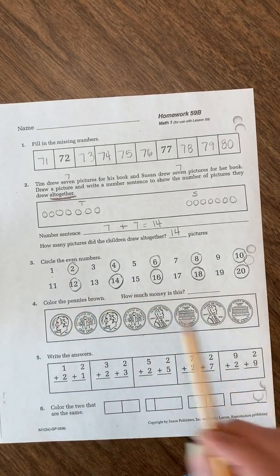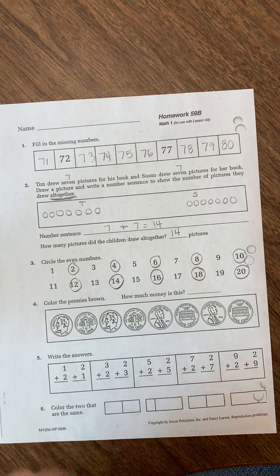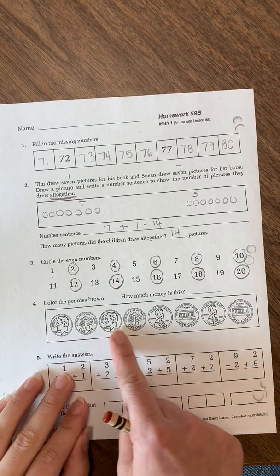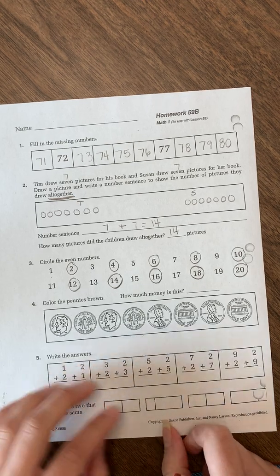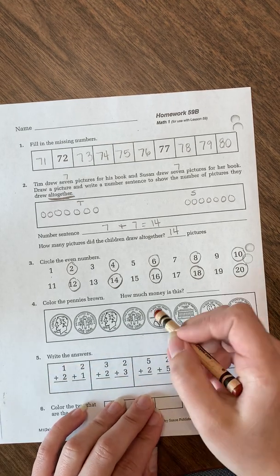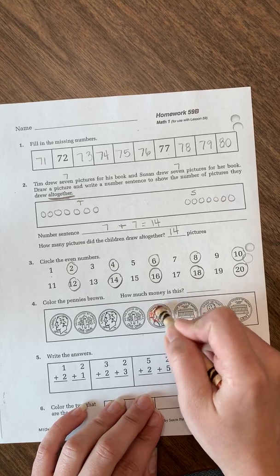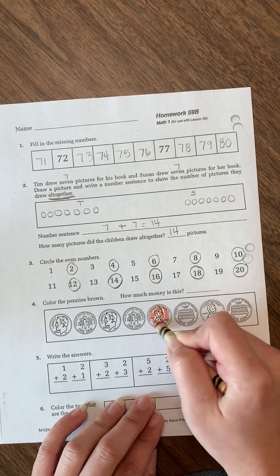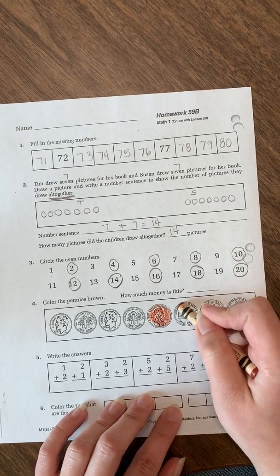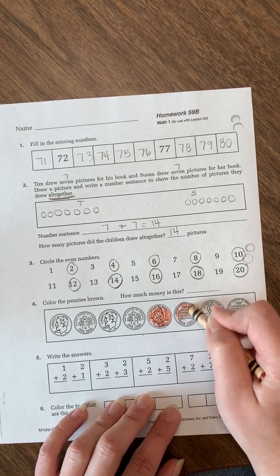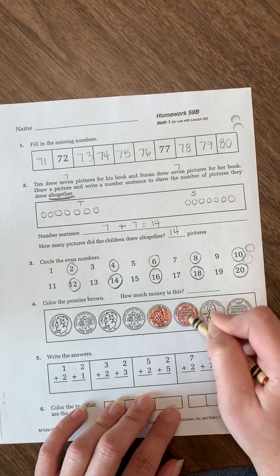Color the pennies brown. Look at the coins. Find your pennies. Pennies are slightly bigger. There's also Abraham Lincoln on the front and his memorial.